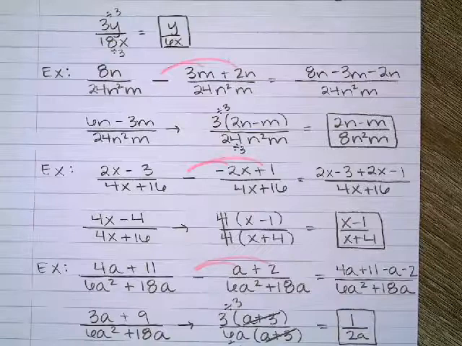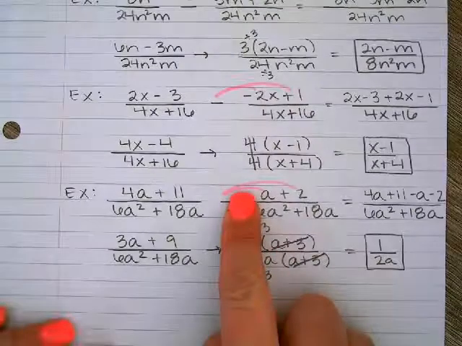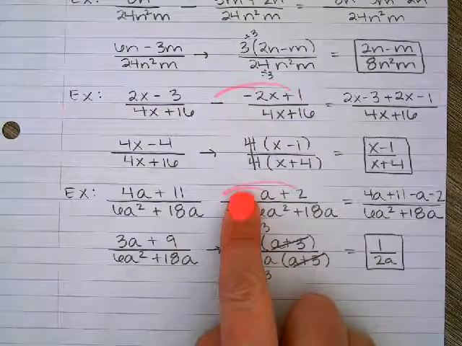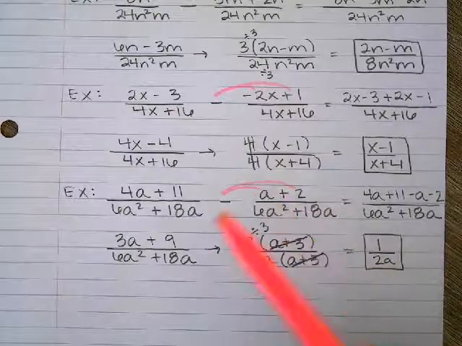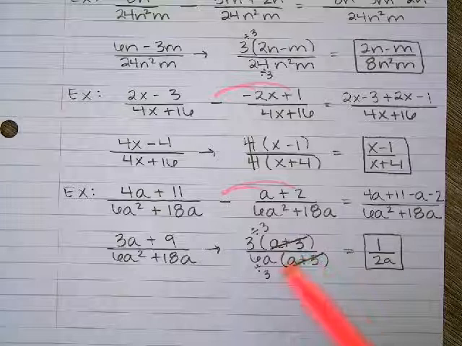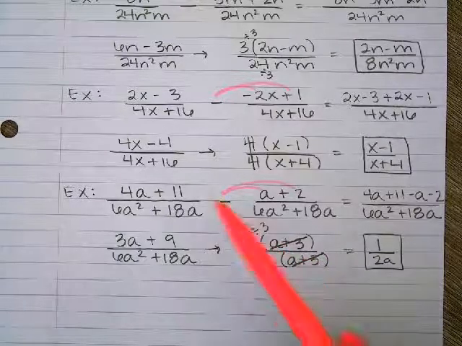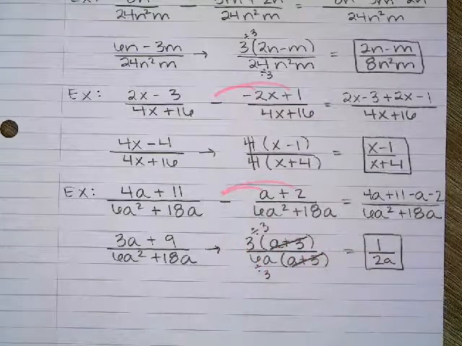I would recommend, at least for the first day that you do this, to have a marker out just as a physical reminder to make sure you distribute that negative. If you're going to make a mistake today, it's going to be forgetting to distribute the negative. That is the common mistake that I see students make.